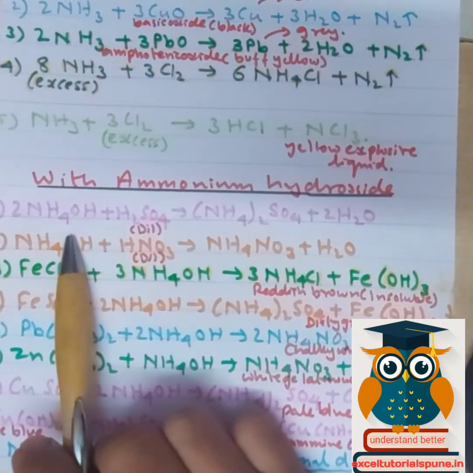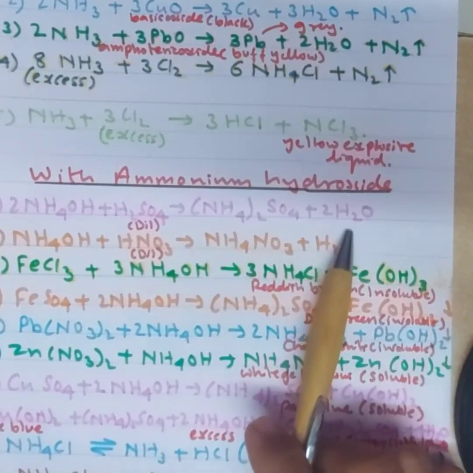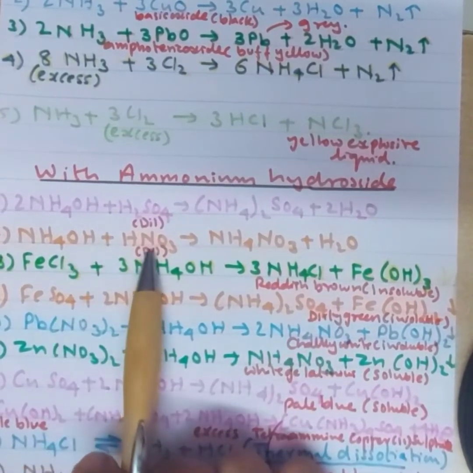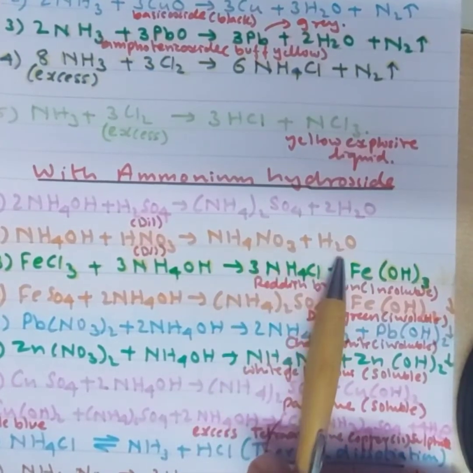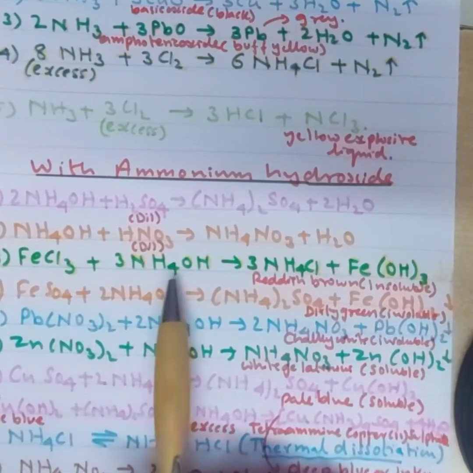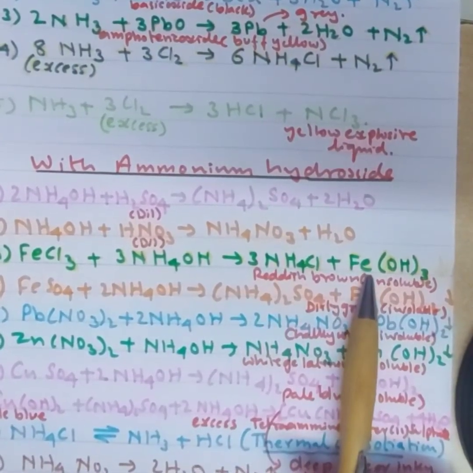Now all the important reactions with ammonium hydroxide. Now ammonium hydroxide with dilute sulfuric acid gives you ammonium sulfate plus water. Ammonium hydroxide with dilute nitric acid gives you ammonium nitrate plus water. Ferric chloride plus ammonium hydroxide gives you ammonium chloride plus ferric hydroxide.